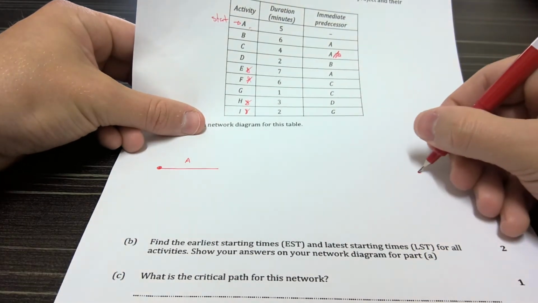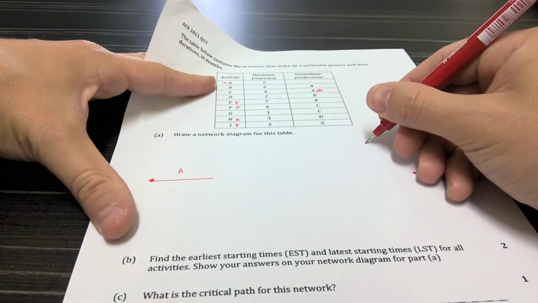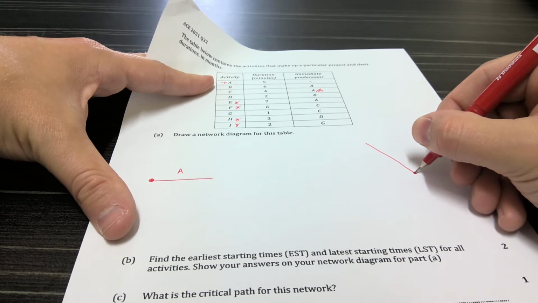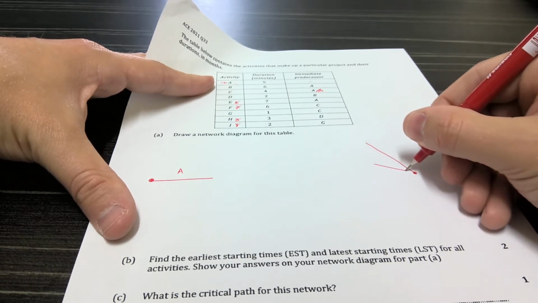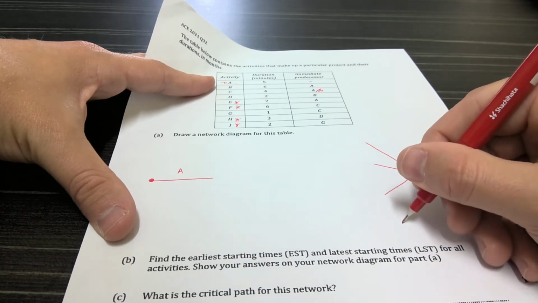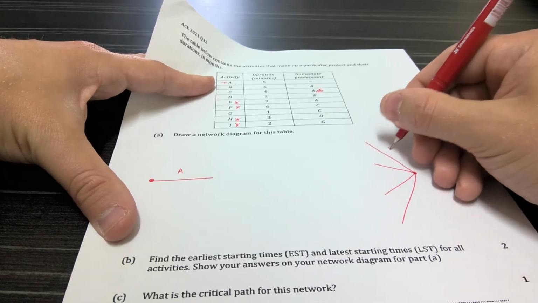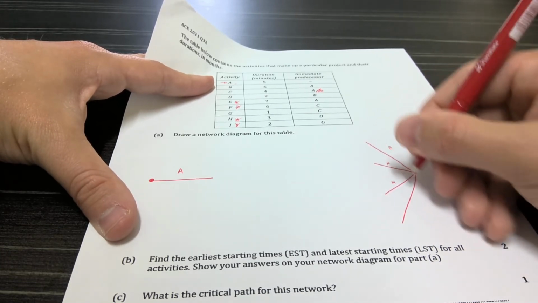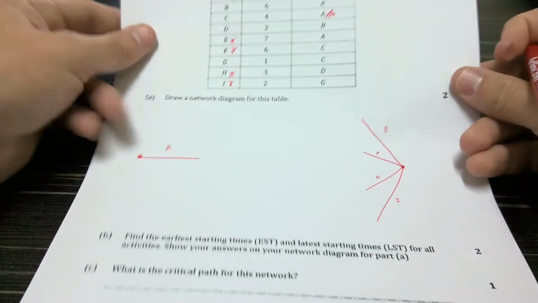So here's our finishing point, and we're going to have 4 activities going into it. So we have E, F, H, and I. Right, so E, F, H, I.